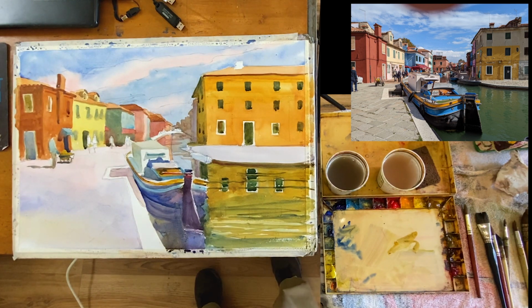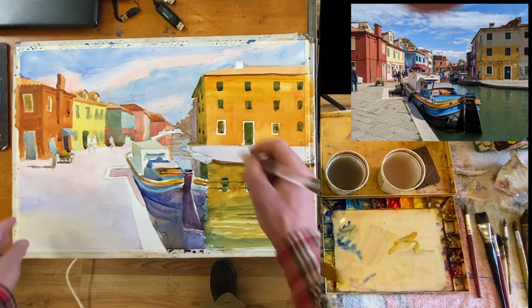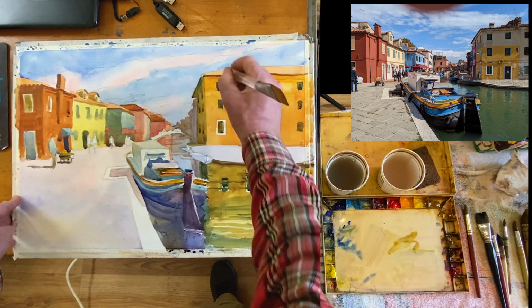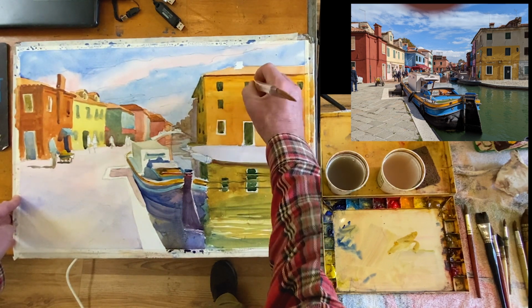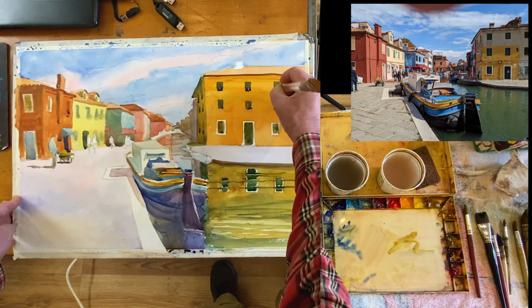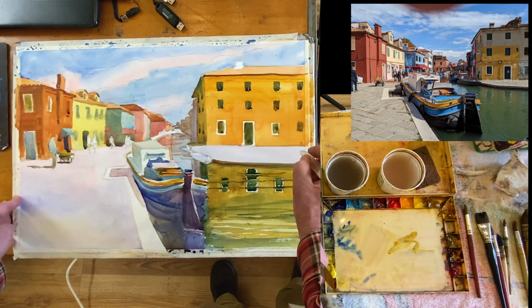I was just dropping in a few darks, like the dark shutters on those windows. They're really just green blobs. I could maybe scrape out some lines, just sticking color any old place. Yeah, I could try to scrape out a few lines that I want, but I don't think I'm going to. Too late on that.